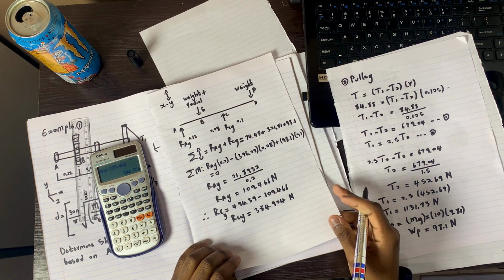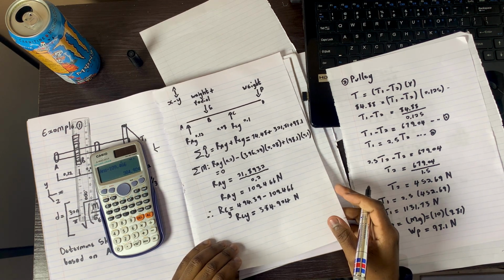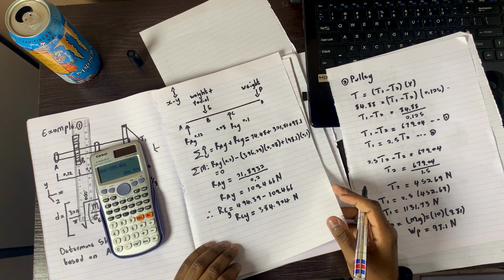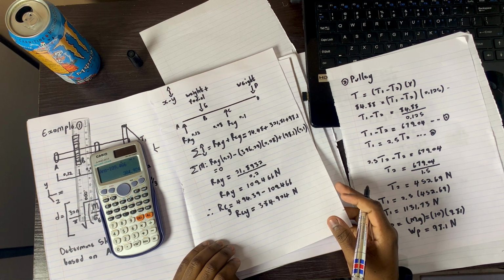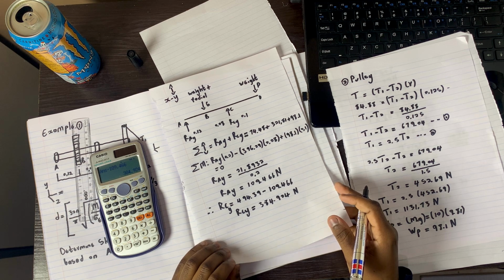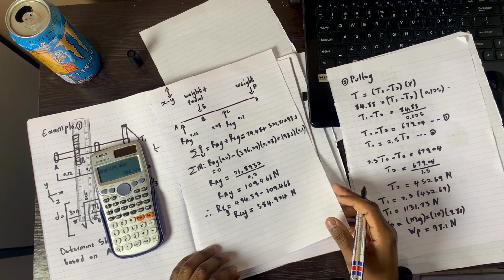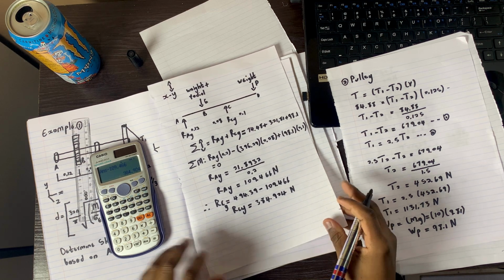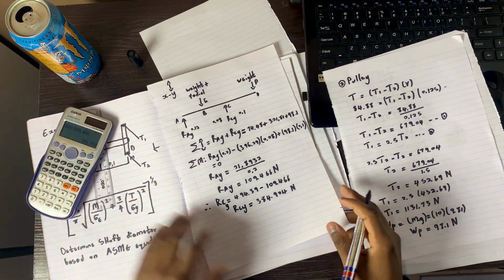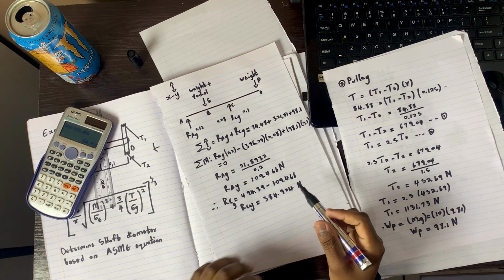Some lecturers will say that if you do not write the units, then you're getting it wrong. I'm one of those. So it's 384.924 Newton.